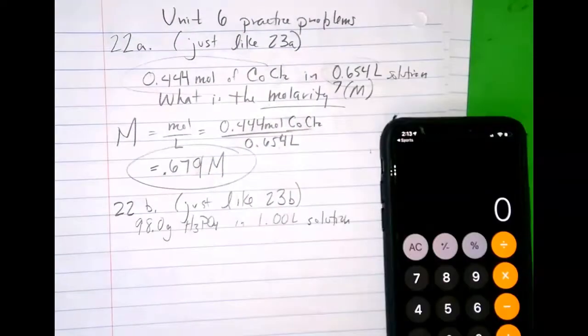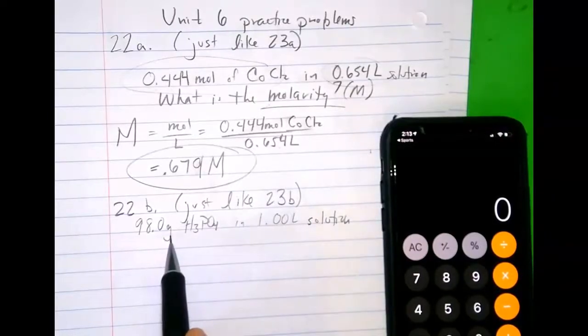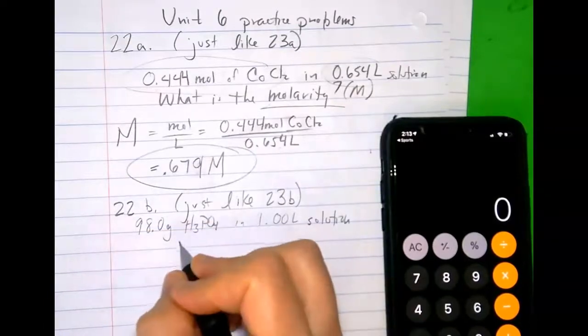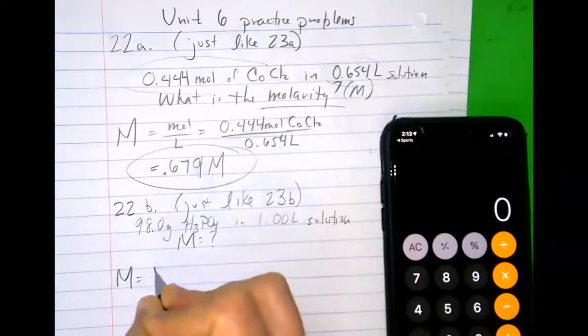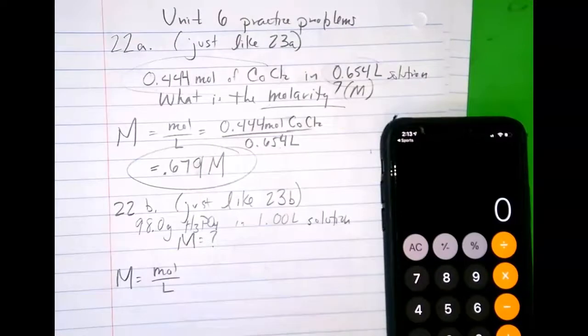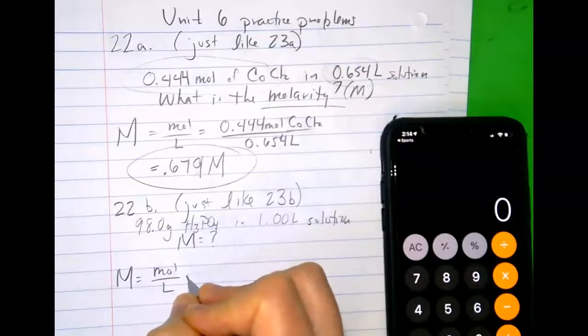So let's do 22B, which is just like 23B. This time I'm given grams and solution, and it asks, what is the molarity? Well, I know that molarity equals moles per liter. Do my units match? Moles, grams, liters, liters. I do not match. So I need to ask myself, do I need to convert? I do.